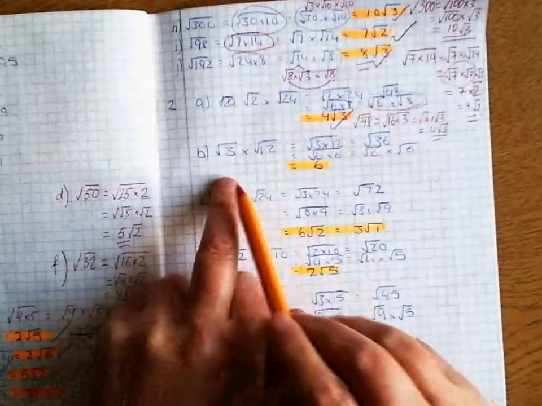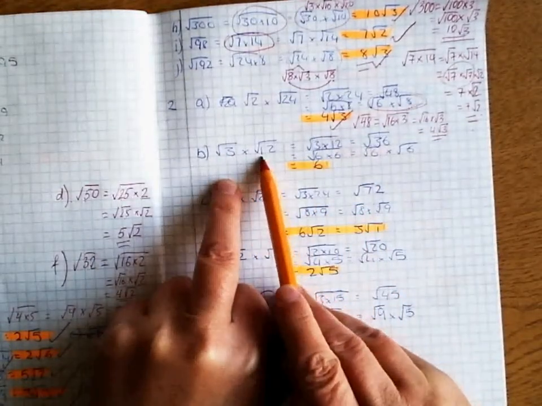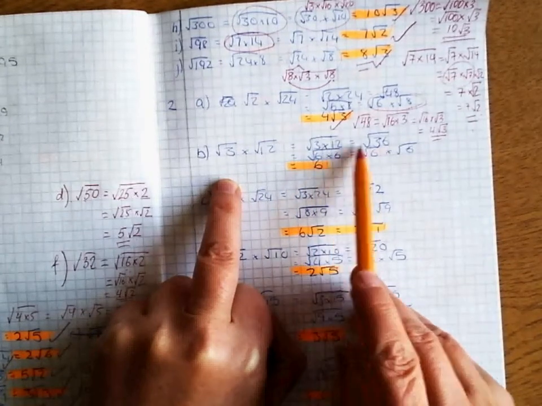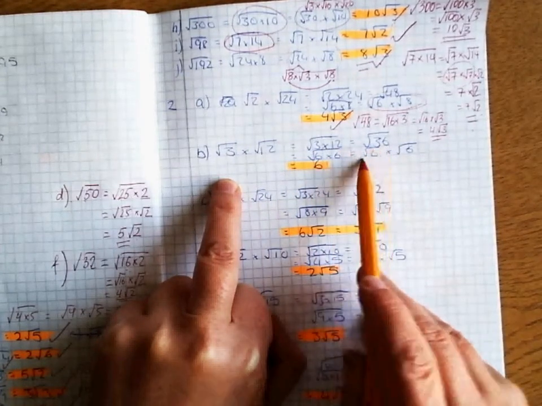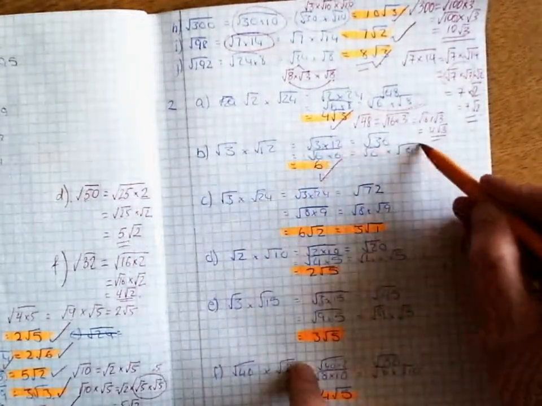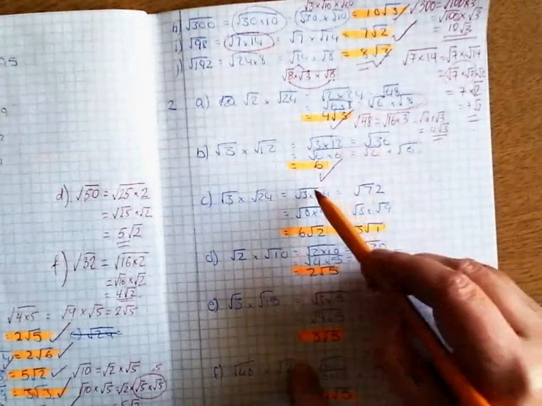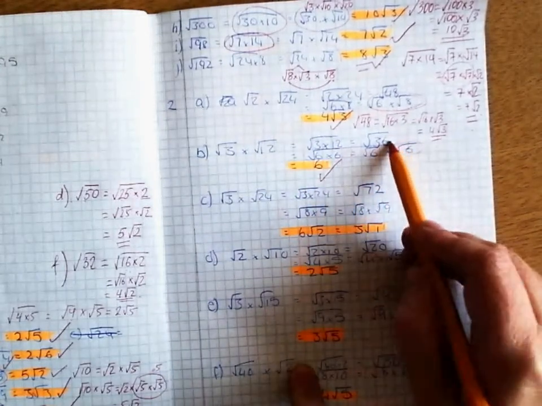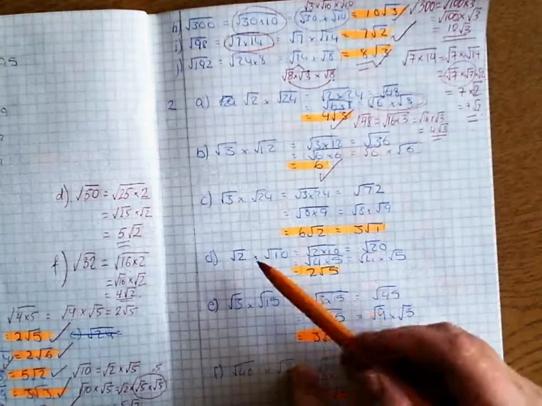Okay, square root of 3 times square root of 12 is square root of 3 times 12, which is square root of 36, and square root of 36 is 6. You do not really need to do all of that. It's enough already to have square root of 36, and you know that is 6, so that's enough.